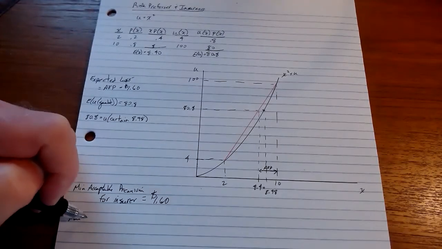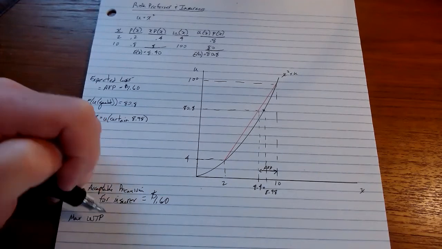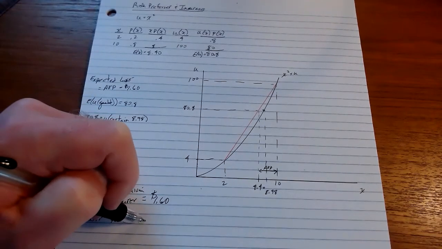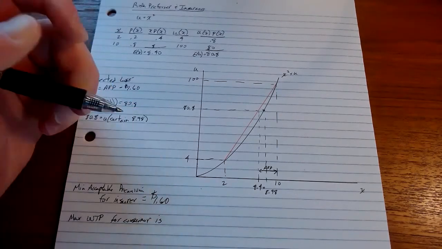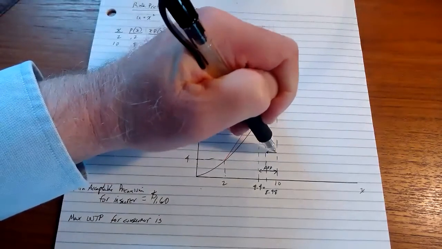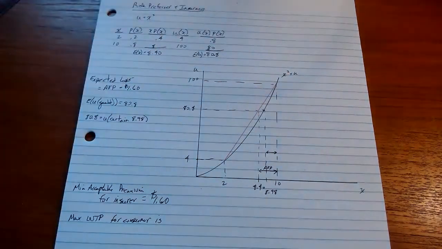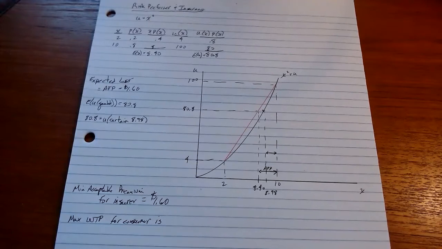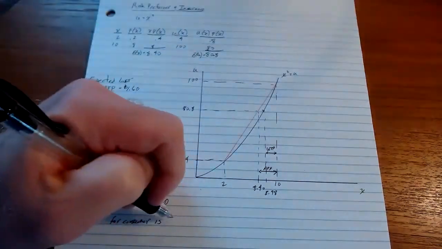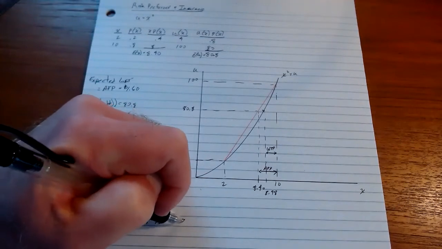The maximum willingness to pay for the consumer is the difference between the initial value and the certainty equivalent value. This shows the willingness to pay, which in this case is $1.02.